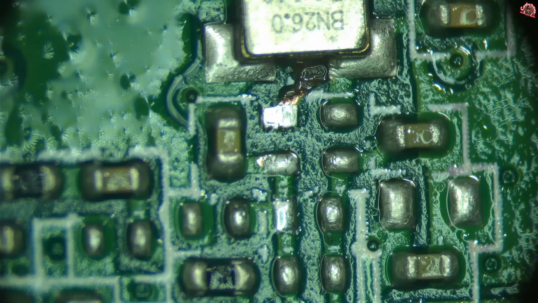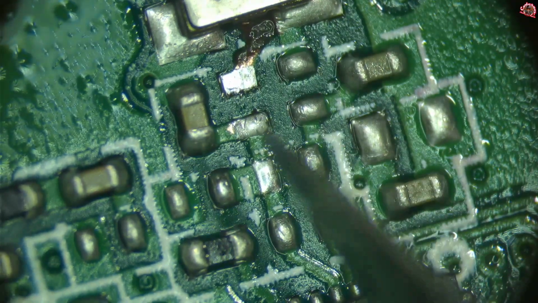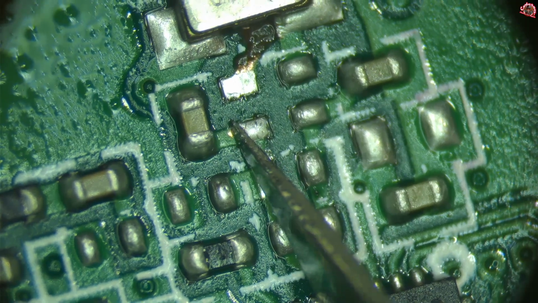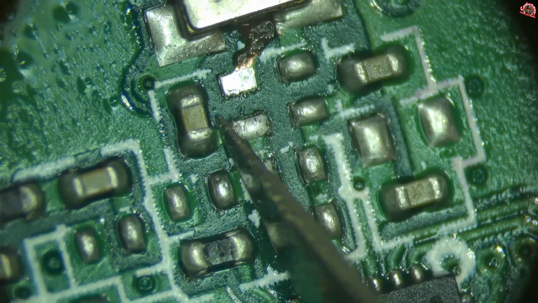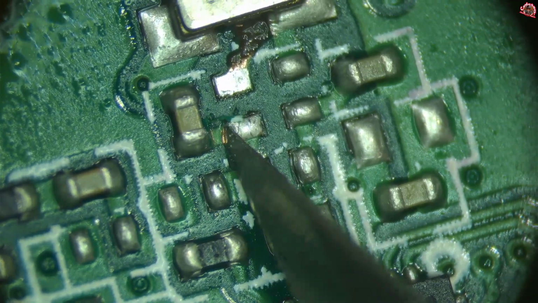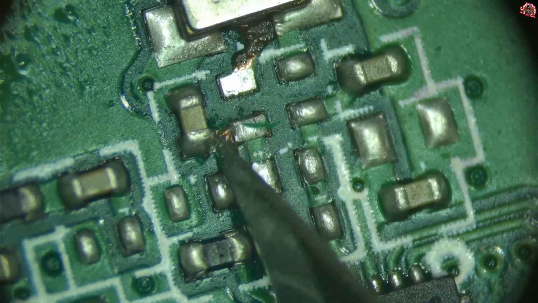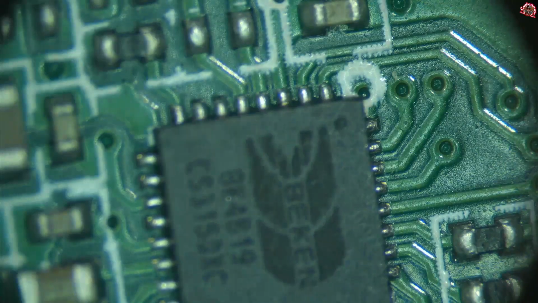And I want to put this capacitor, this one over here, right over here, and I want to cut this trace. I don't need this. So the solder iron is still on. Let me apply some solder to both sides.